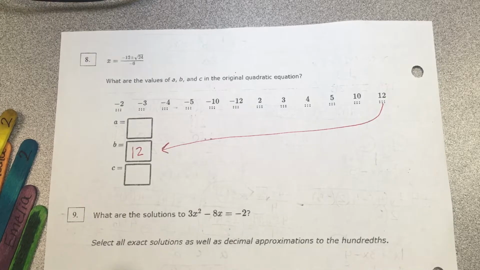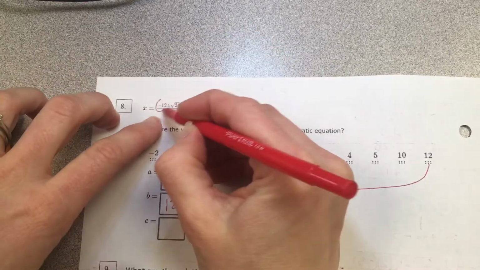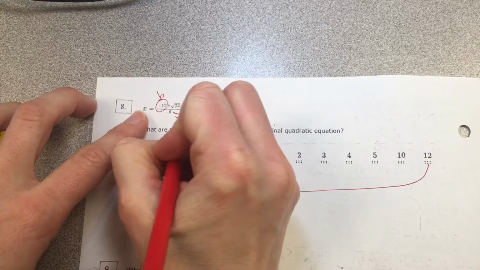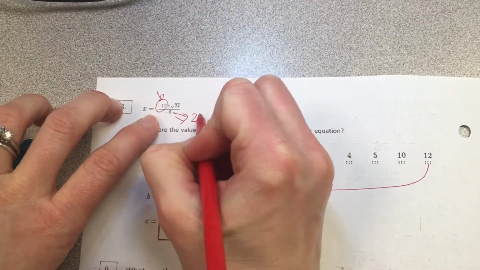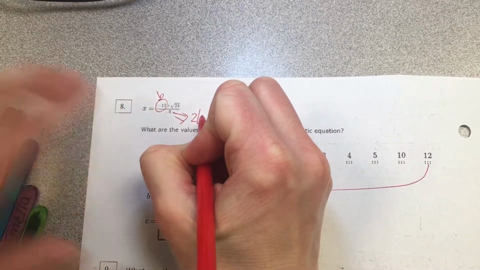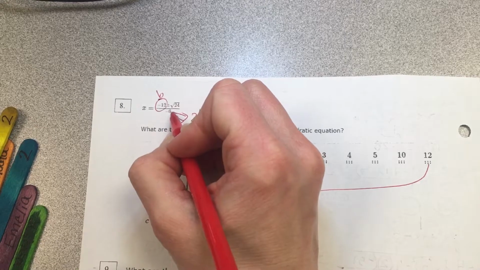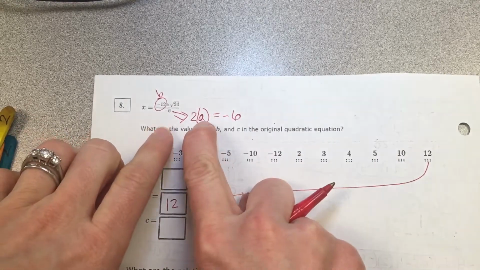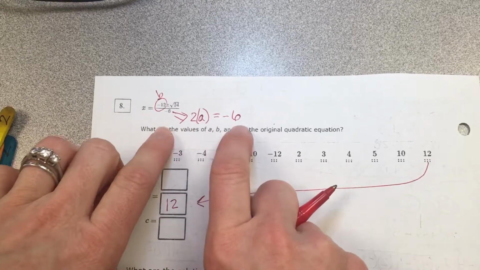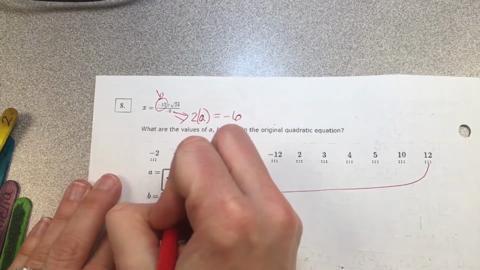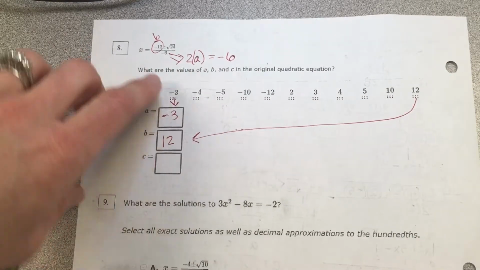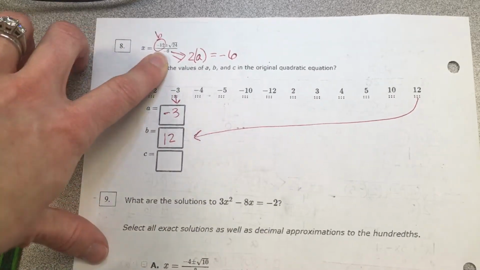So yes, you are exactly right. This is the opposite of B. So that's how we got B. Then we're going to move to the bottom. The bottom is 2 times, well, what's the formula? 2 times A to give you -6. What does A have to be? What do you multiply 2 by to get -6? -3. So A is -3 because 2 times -3 would give you -6.